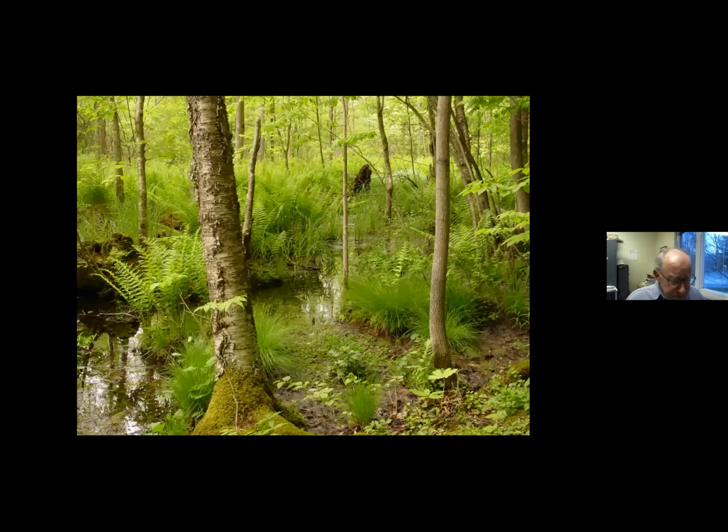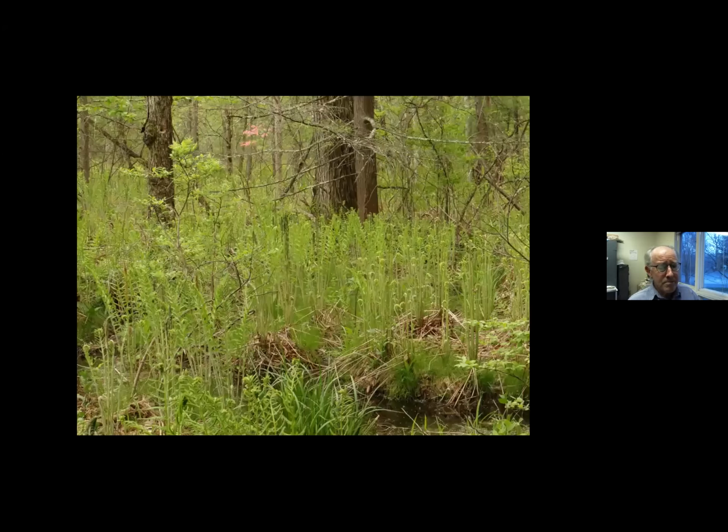Now let's deal with some wetland plants and sites. Here you have a beautiful undisturbed hemlock, red maple, yellow birch, black ash swamp. You can see a yellow birch with its frizzy bark in the foreground. Lots of cinnamon fern, some white and black ash, lots of cinnamon fern.